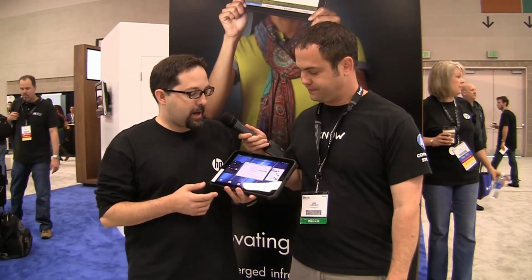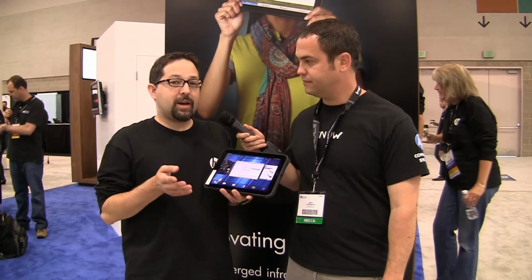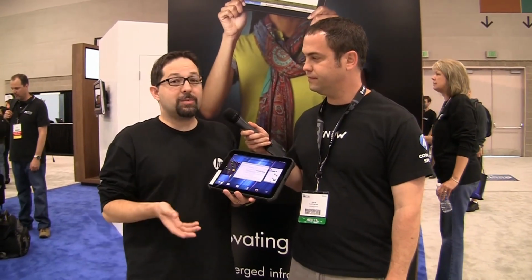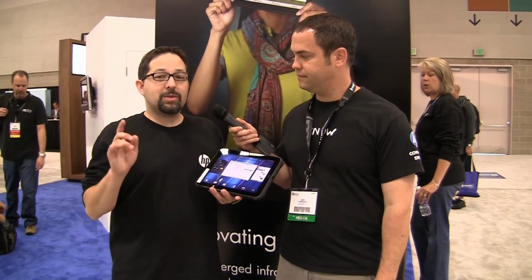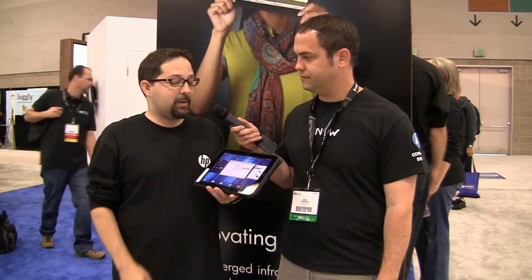So this is the HP TouchPad. We just shipped the beginning of July, and it's showing up in stores everywhere: Best Buy, Costco, Office Depot, in the US, Canada, and we're starting to hit other countries as well. So it'll be coming to you soon.